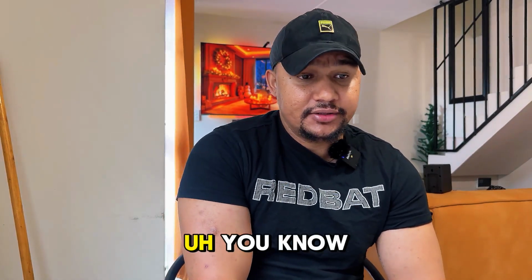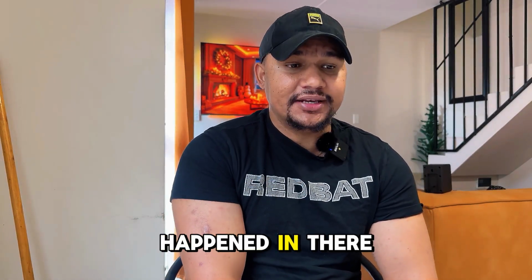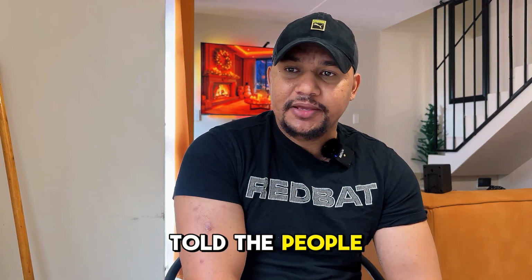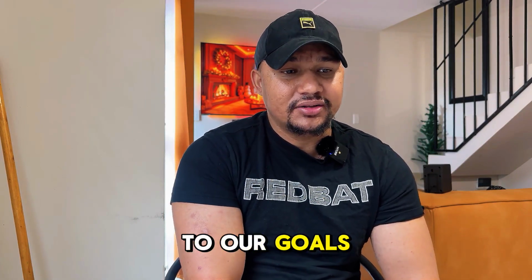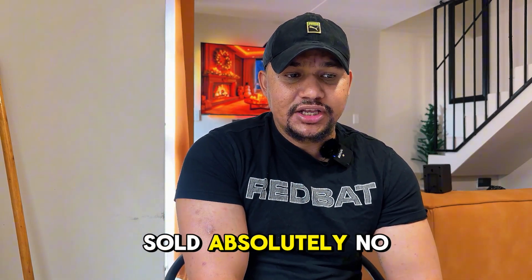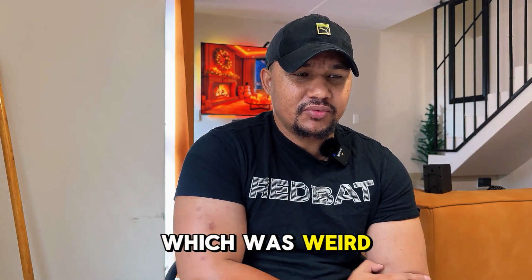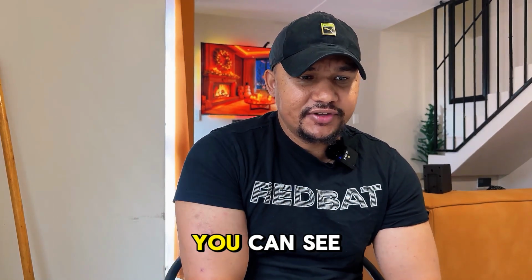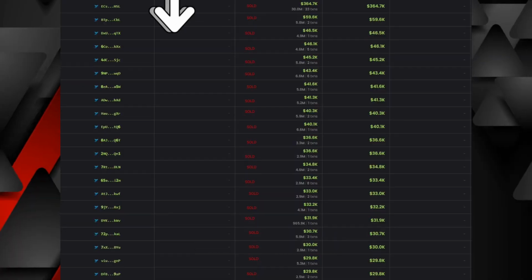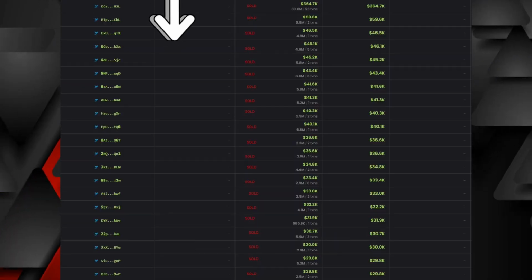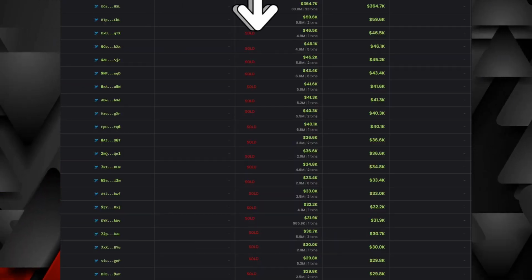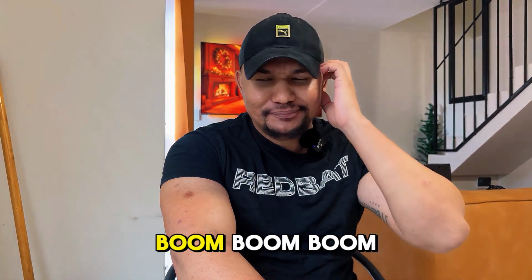Then we also had the guys from over here try to explain kind of what happened as well. And what they told the people was that Hailey, who's the Tuah girl's team, has sold absolutely no tokens, which was weird because by looking at this graph, you can see they haven't bought any tokens, but they seem to have sold a lot of tokens. So if you didn't buy any of the tokens, how are you able to sell all of the tokens? Which doesn't make sense to me at all.